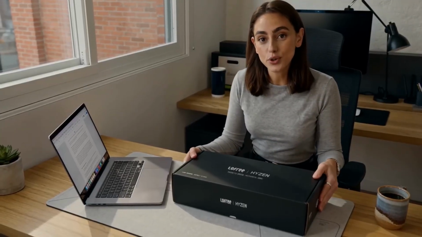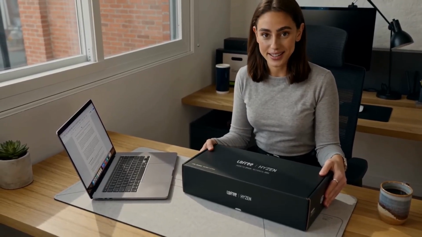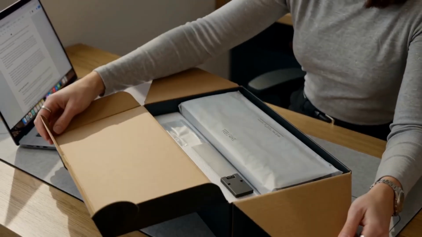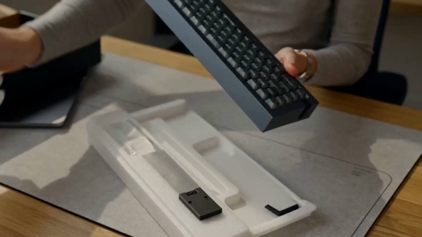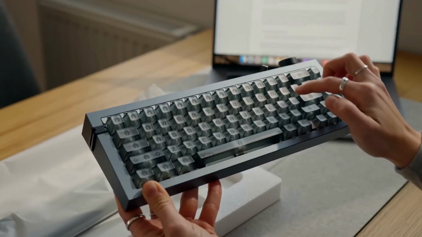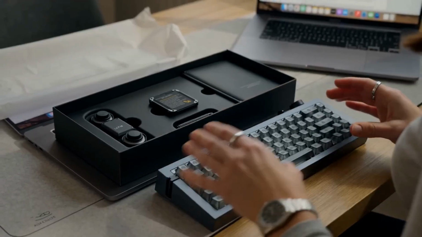Quick break, this is the Luflu Higgsfield, the mechanical magnetic keyboard. It's heavy, in a good way. CNC aluminum body, hot swap ready, and the magnetic switches feel fast but still mechanical. If you want one, Luflu Higgsfield is live on Kickstarter.